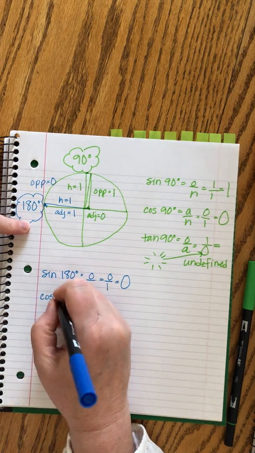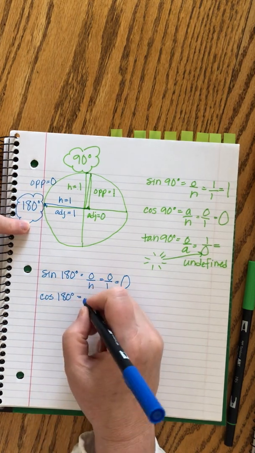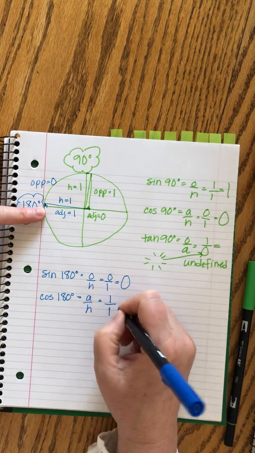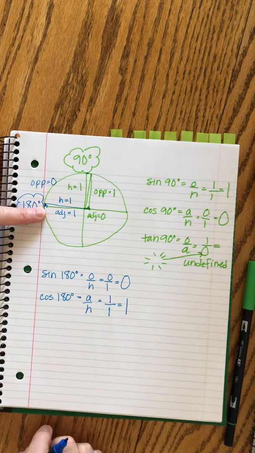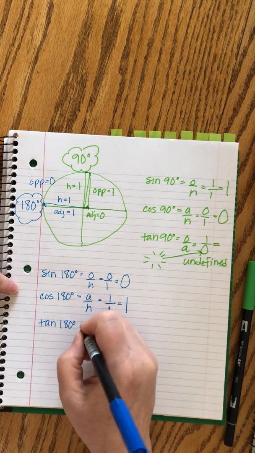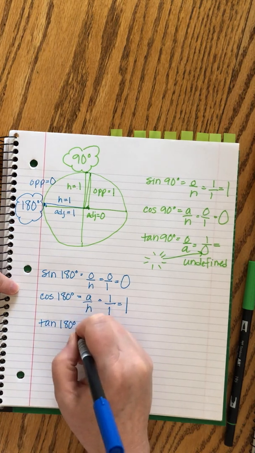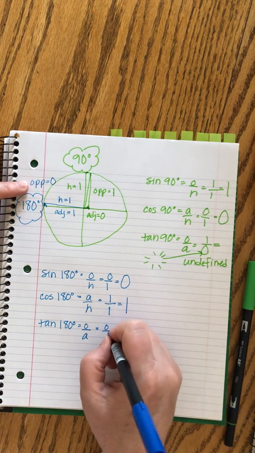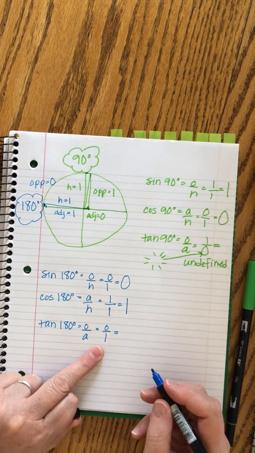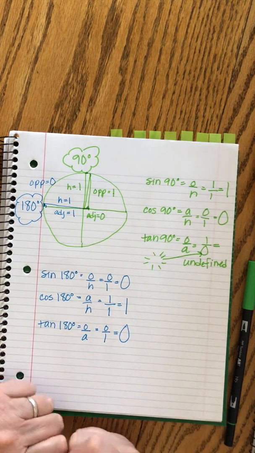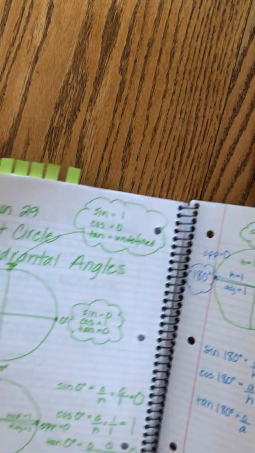Cosine of 180 degrees equals CAH. Adjacent is 1, hypotenuse is 1. And tangent at 180 degrees equals 0 over 1, which is okay, right? We can have a 1 on the bottom. That's just a plain 0 as our final answer.